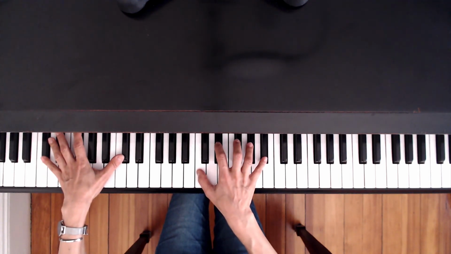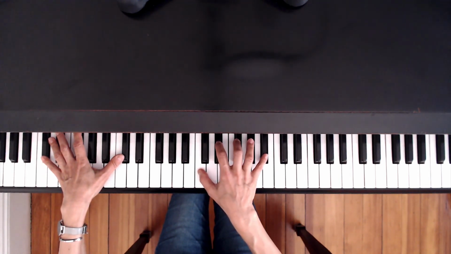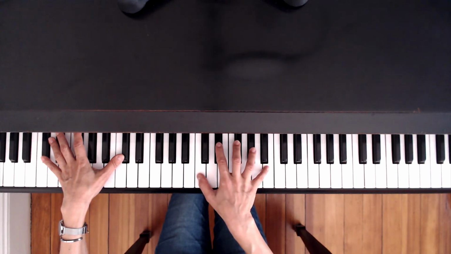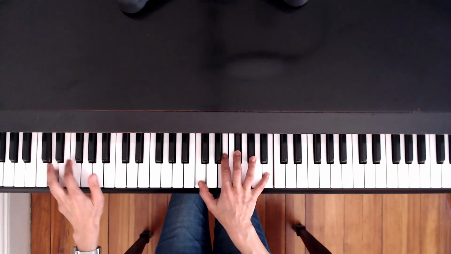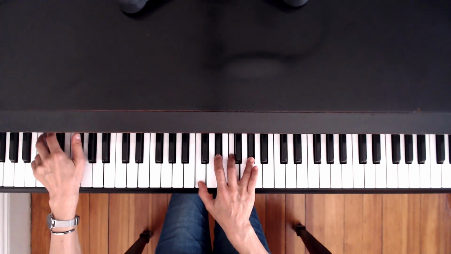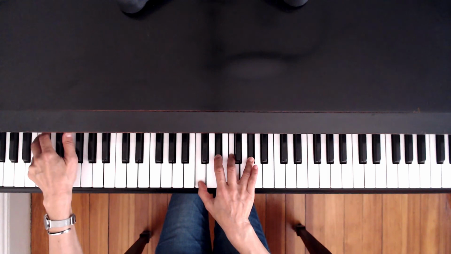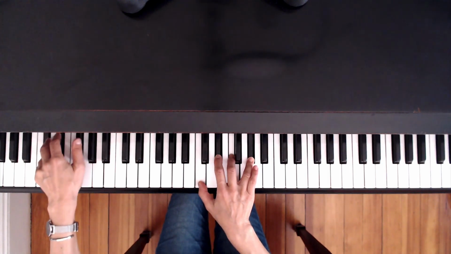What I did was simply change the melody from B flat to B, flat 13 to 13, to fit with the tritone substitute chord. If so, it sounds good and you can use it.